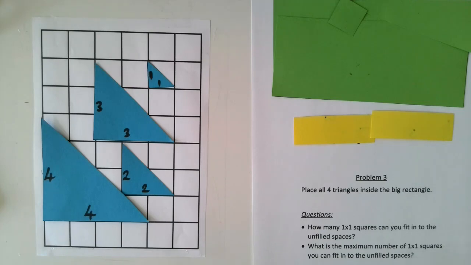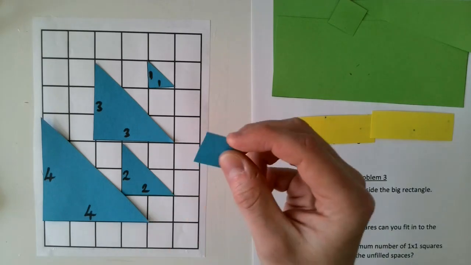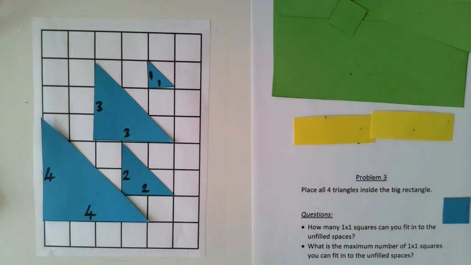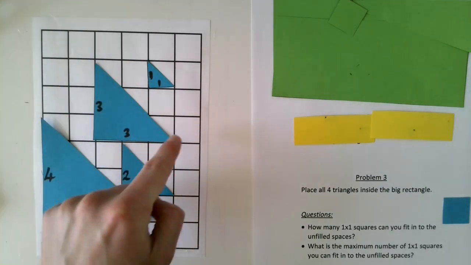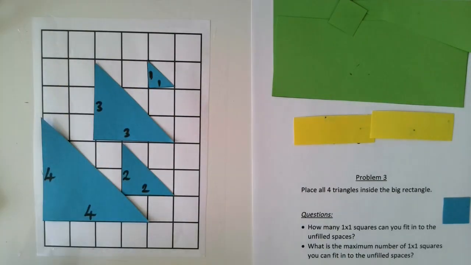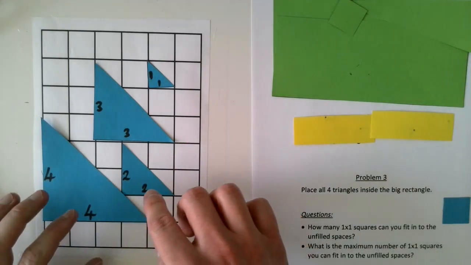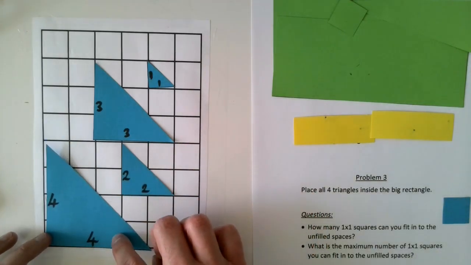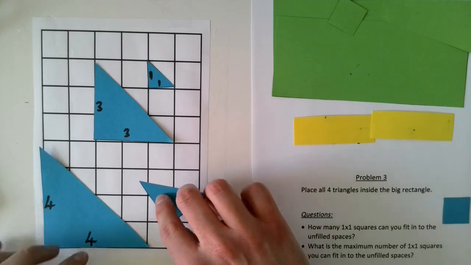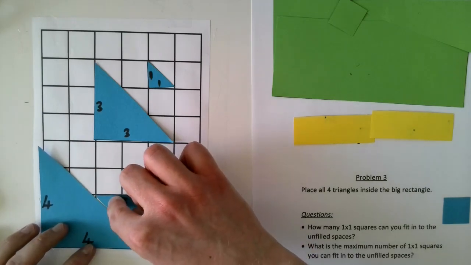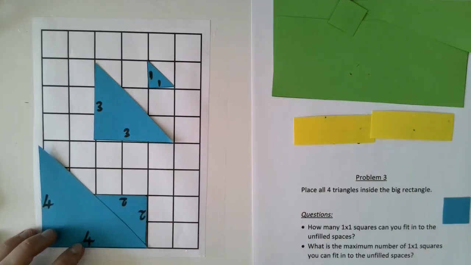And the second and final thing for today's lesson is see if you can work out what the maximum number of 1 by 1 squares is that you could fit into the unfilled spaces in your rectangle. So what I need you to do for that is maybe move around your triangles a little bit. So for example, I might need to turn this triangle around like so.